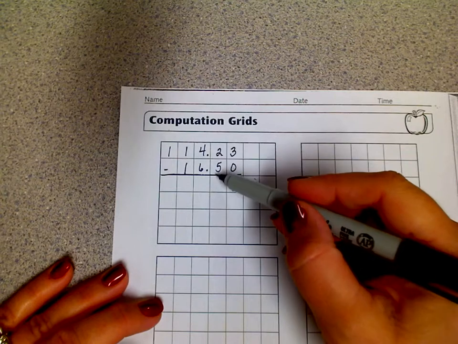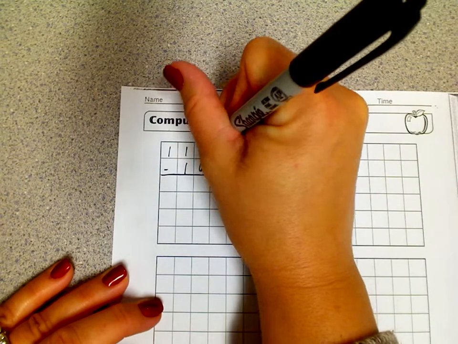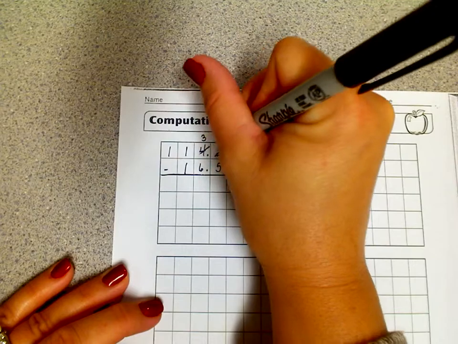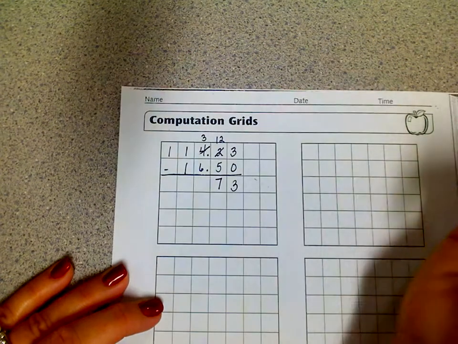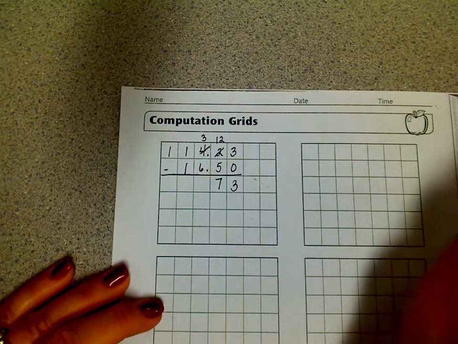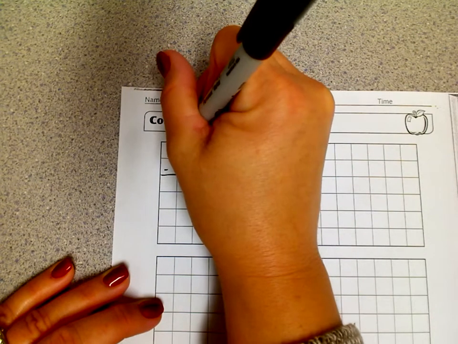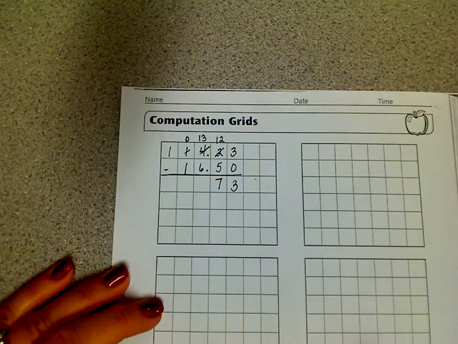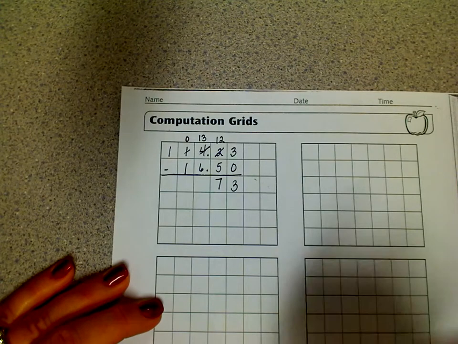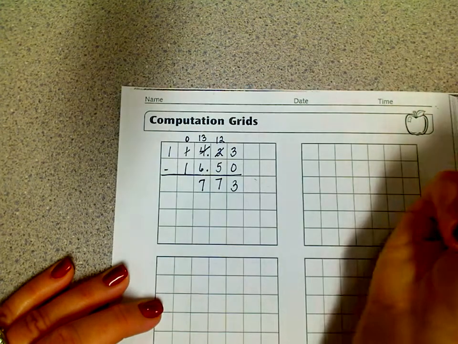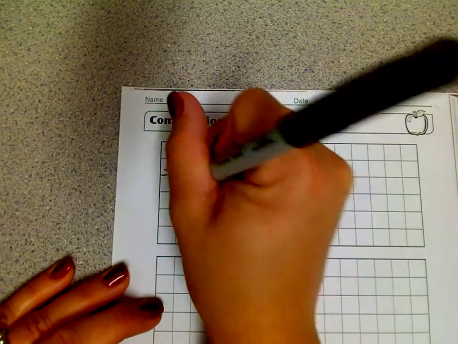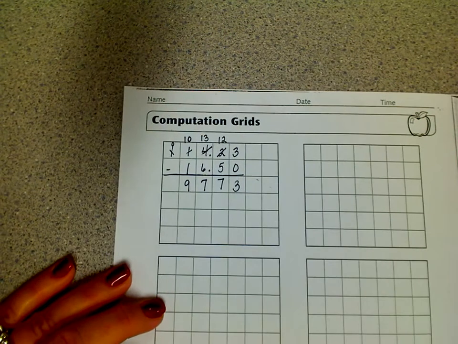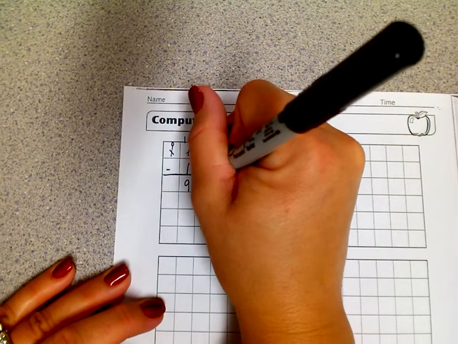Cannot do 2 minus 5, so I can borrow from the 4, make that a 3, make this a 12. 12 minus 5, 7. Cannot do 3 minus 6. Need to borrow. I can do 13 minus 6. And finally, 10 minus 1. The last step is actually to bring down my decimal point.